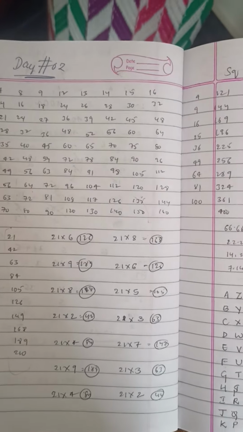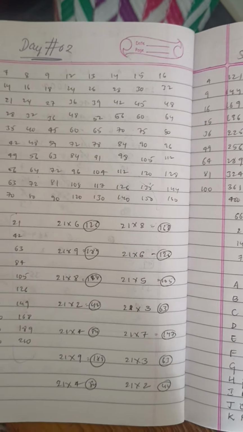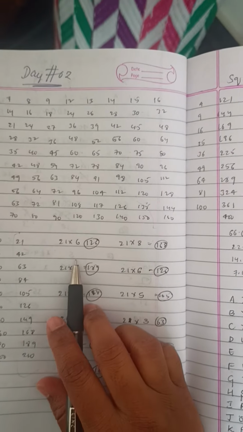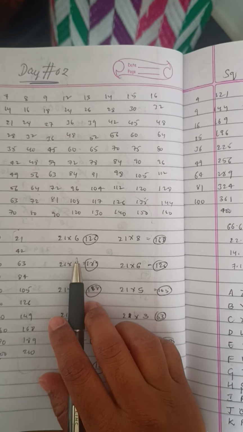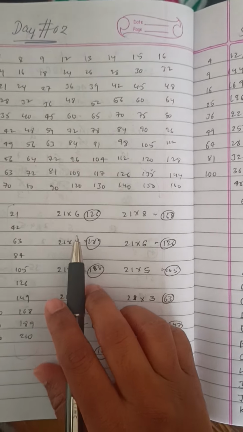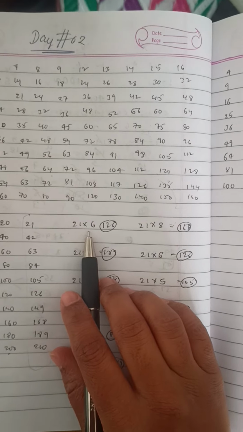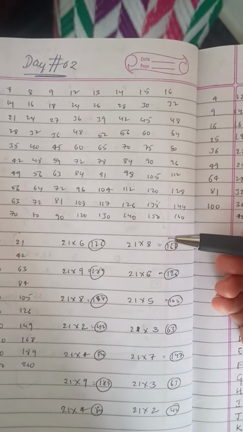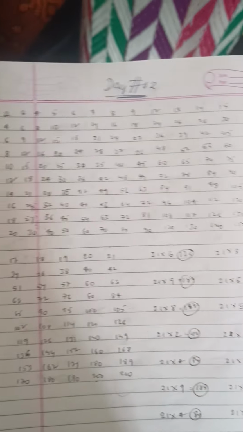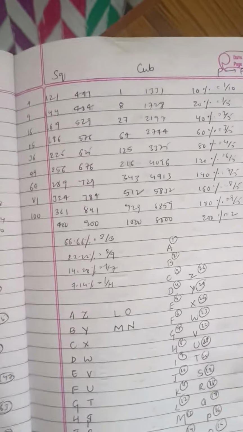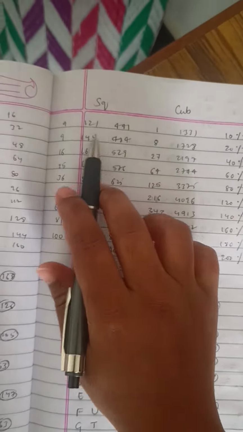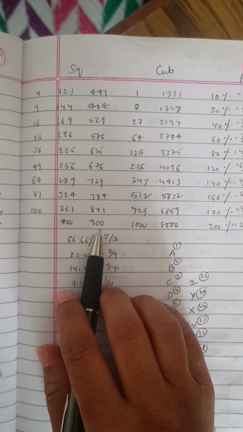In order to improve calculation speed, I do this, because instead of solving the simplification problems, first we need to make our calculation strong. So that's why I write random tables like this, so that it will make me remember easily. And next I practiced squares from 1 to 30.